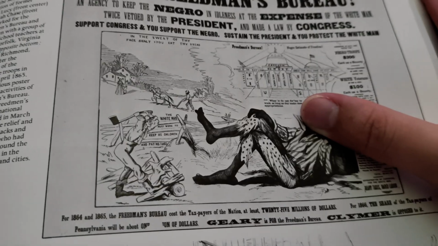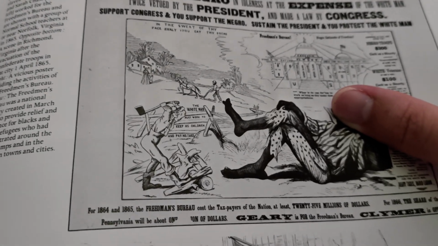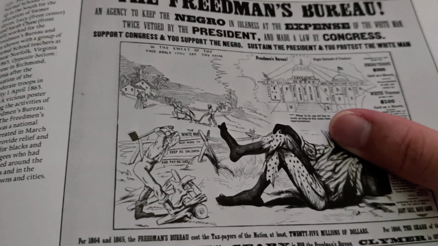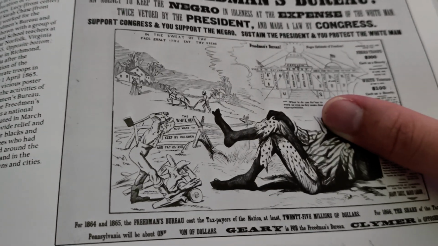The Freedmen's Bureau doesn't really last forever, obviously, and the people that worked very hard on it, their work kind of gets thrown to the dust. A lot of the fears that they had actually come to fruition eventually.